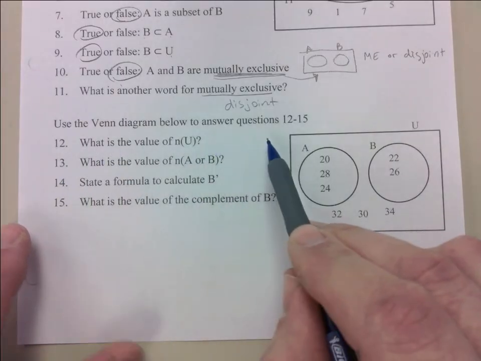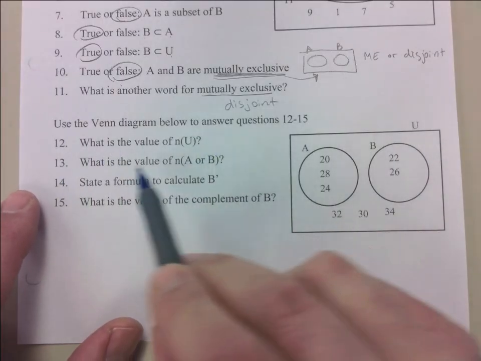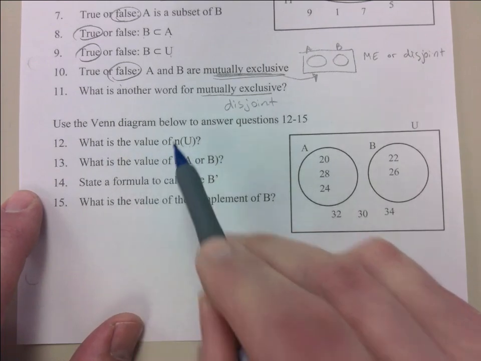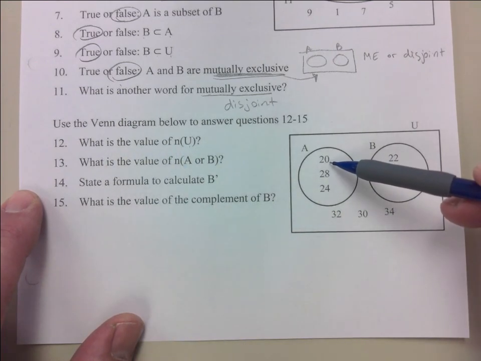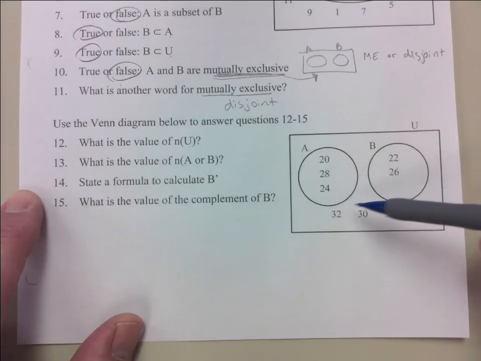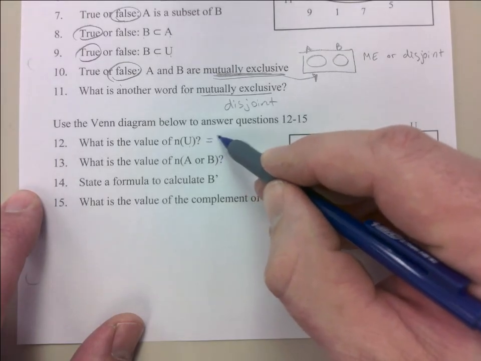Use the Venn diagram below to answer the question. So what's the value of n(U)? So basically you count everything. So there's 3 and 2, that's 5. And another 3, that's 8. So it would be 8.